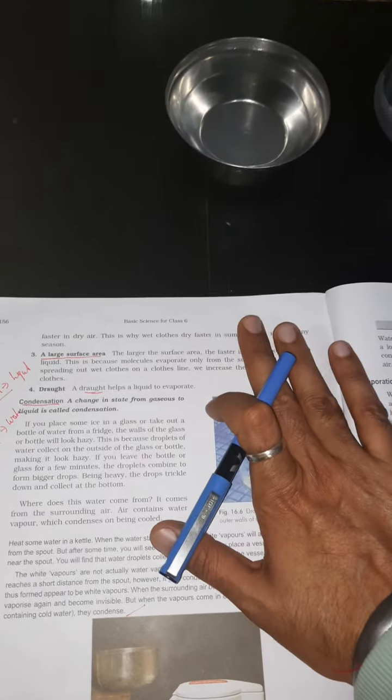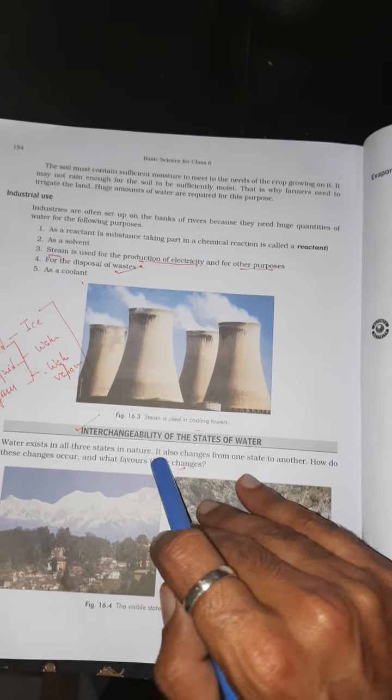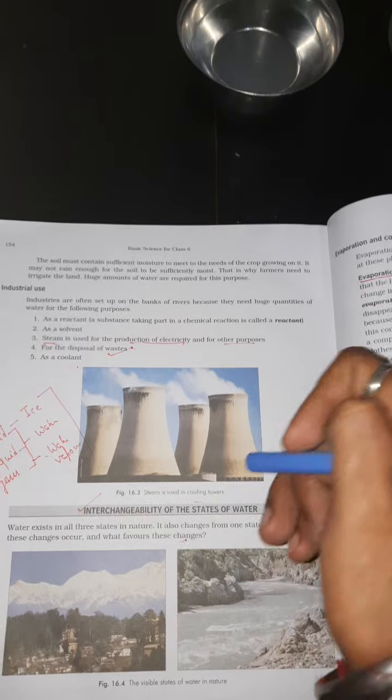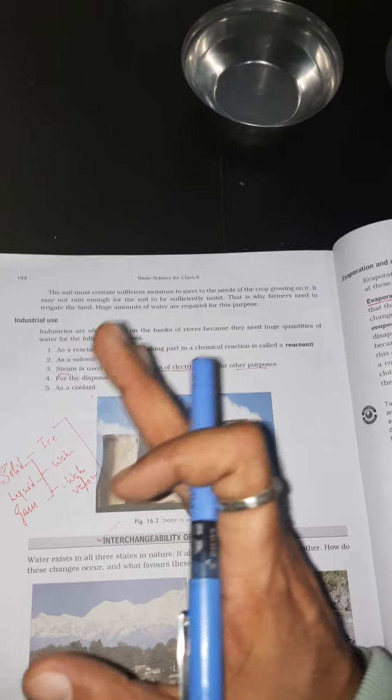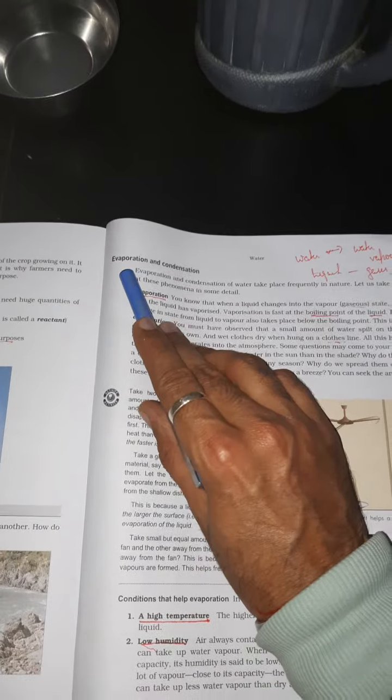So students, now we will perform our activity based on the topic of condensation and evaporation of water. As we already discussed in the previous video on the interchangeability of the states of water, water changes state from one form to another, from solid to liquid and from liquid to solid. There are two main processes: one is evaporation and the second is condensation.